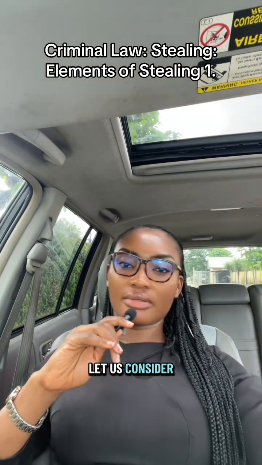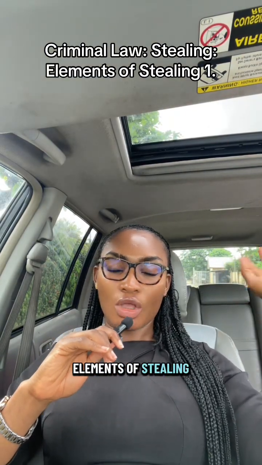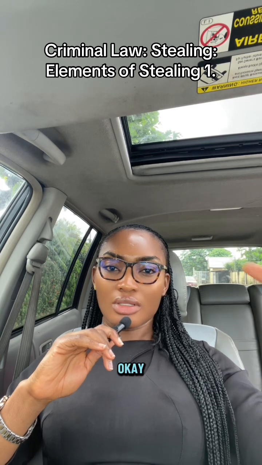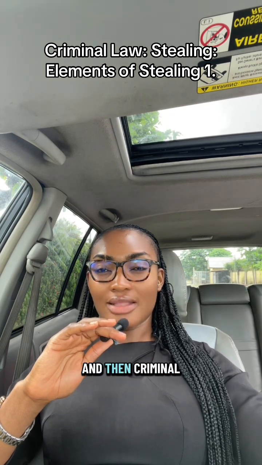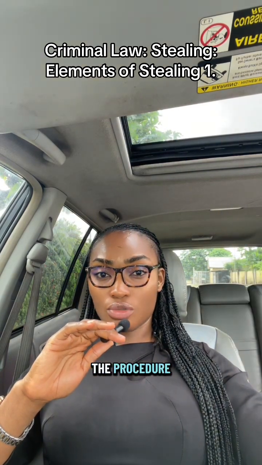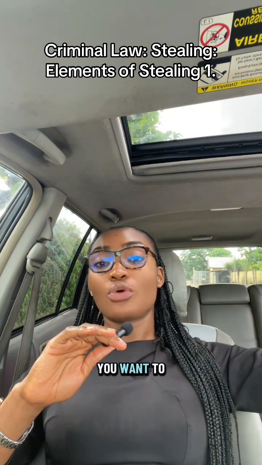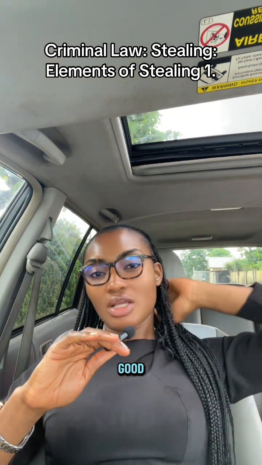Let us consider elements of stealing under criminal law. Criminal law basically focuses on the crimes, and criminal litigation is on the procedure, if you want to sue someone, or rather, charge someone. Good. Now let us go.